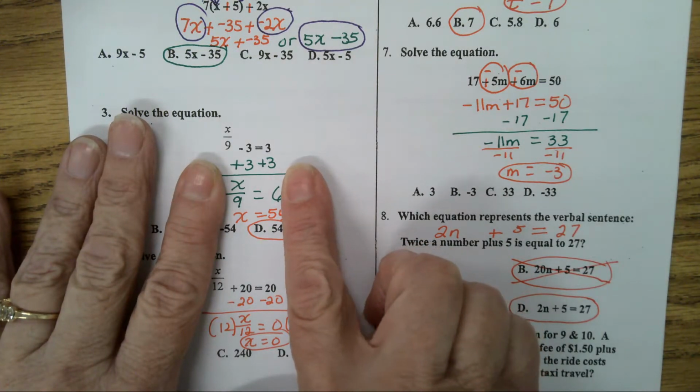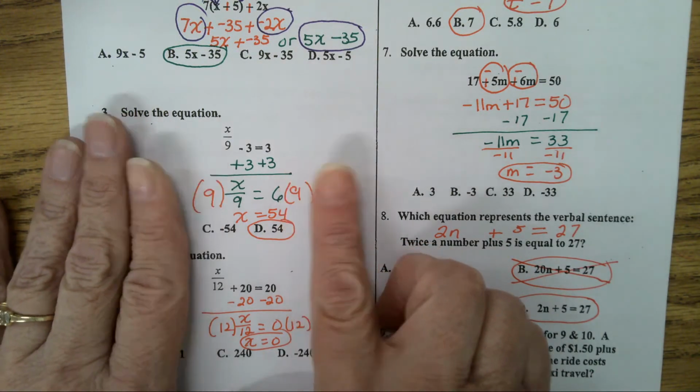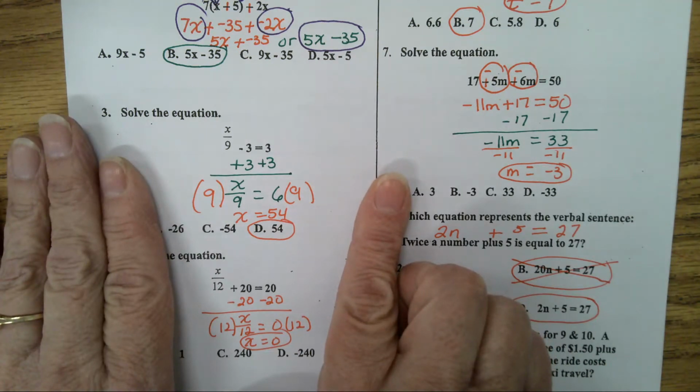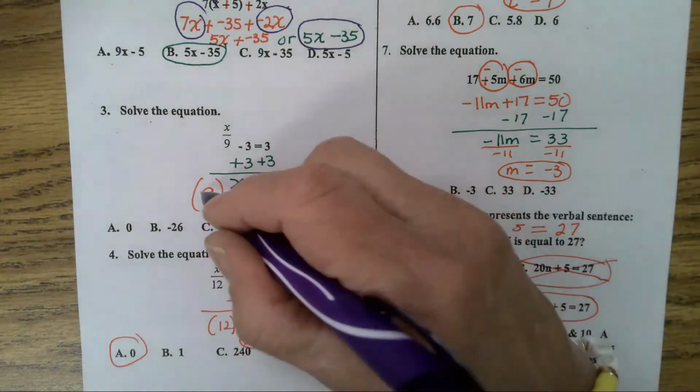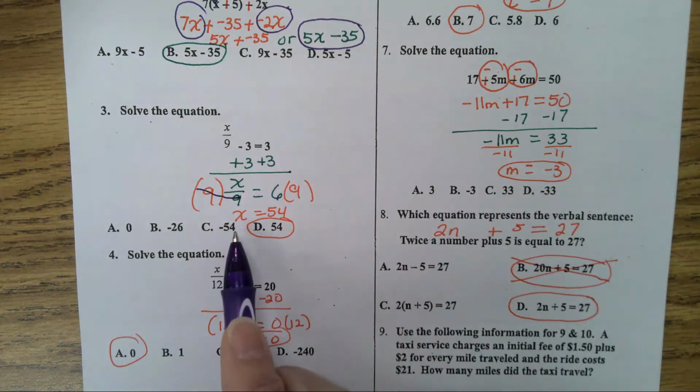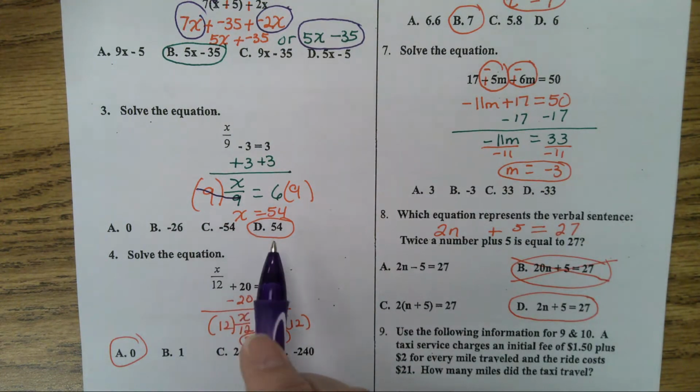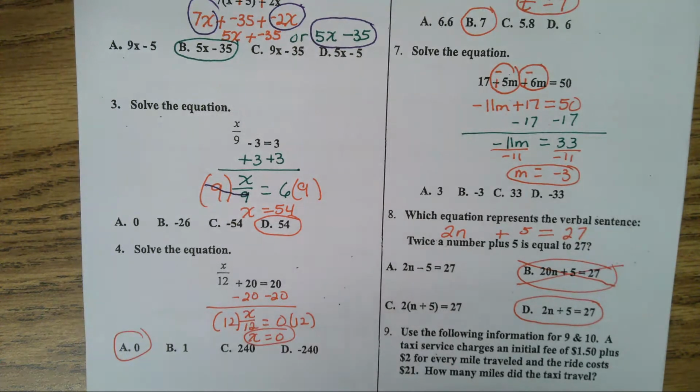To undo dividing by 9, you show the step of multiplying both sides by 9. And yes, you have to show these steps to get credit. Now, this cancels out, and you have quarantined your x. It's all by itself, and x equals 54. D. Any questions?